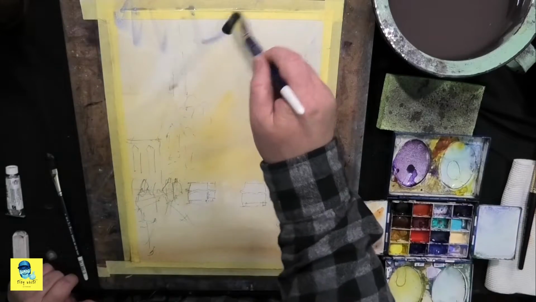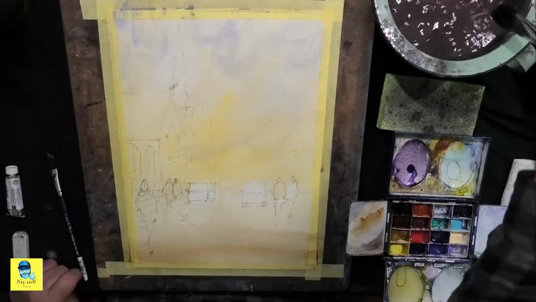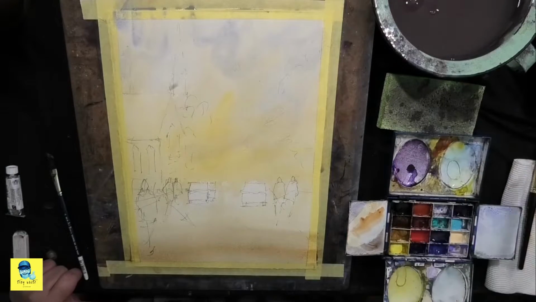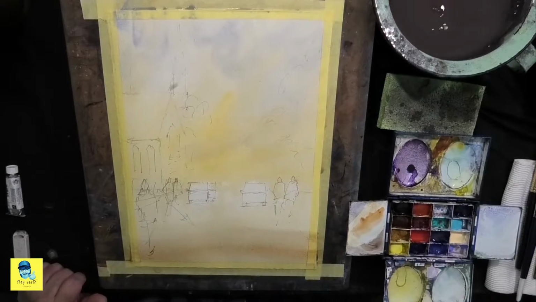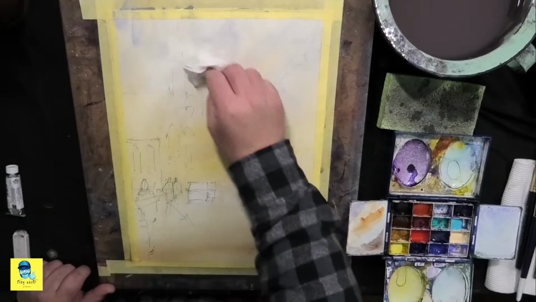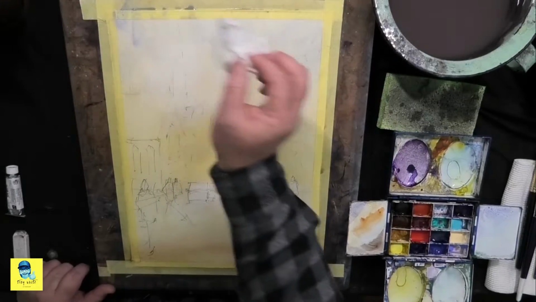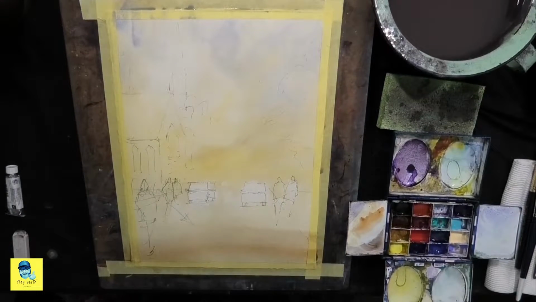If you want some specific cloudy bits, go for it. I quite like that cat's tongue brush. That's all right. What I will do is just kind of try and get a little bit of that back, just that little bit of brightness there. Not much. I don't care too much. Yep, that's all right.